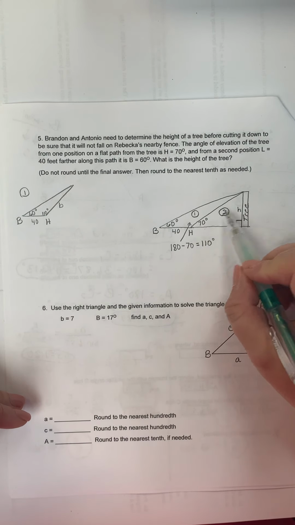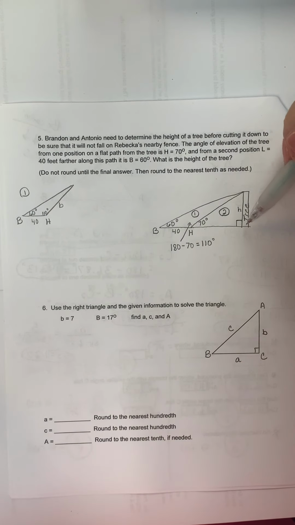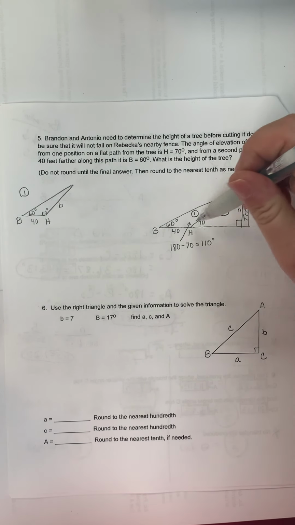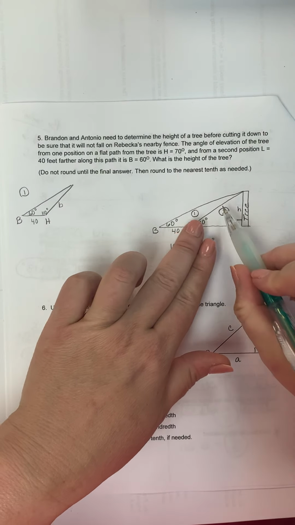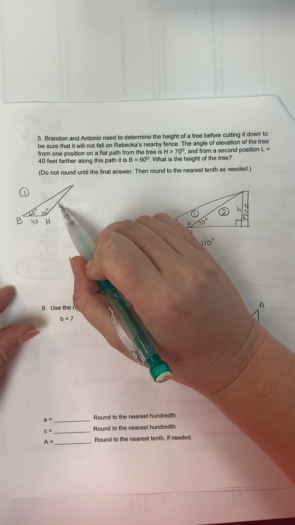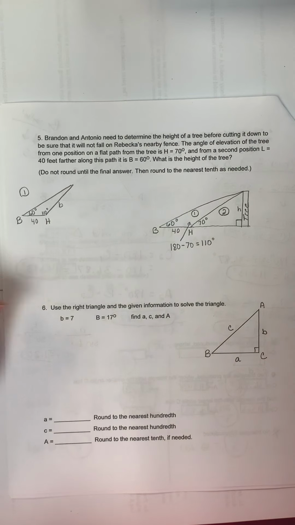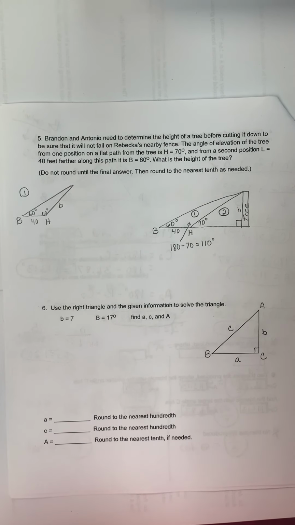I have the opposite side. If I had the hypotenuse, then I could use a sine relationship and find the answer. So I really would like to have this side right here. I pulled this triangle out. It's this side I'm looking for, right across from angle B, which would be side b. That's really what I need.